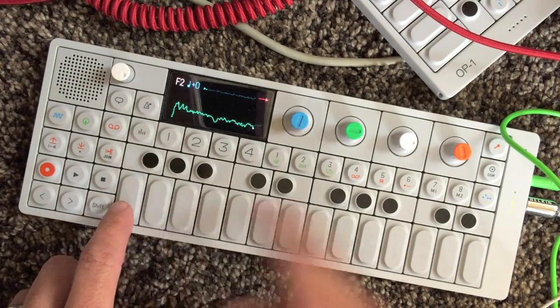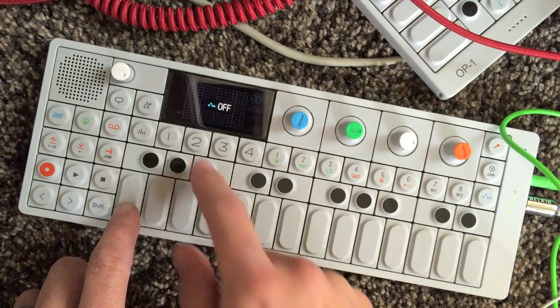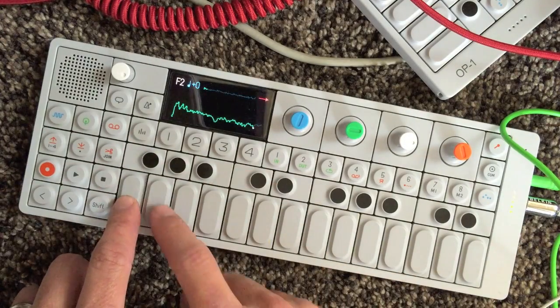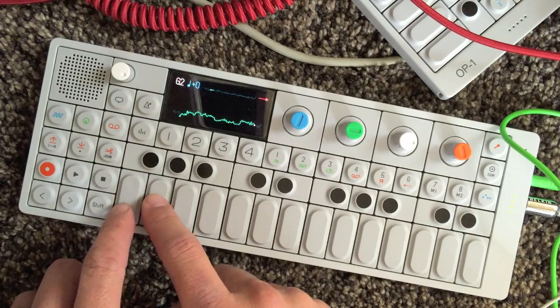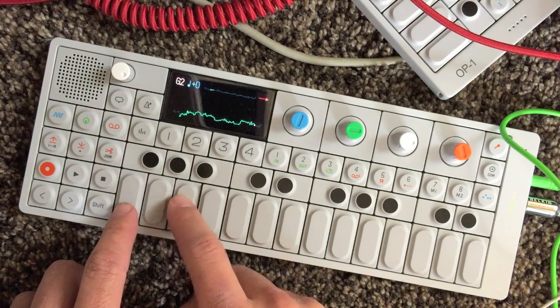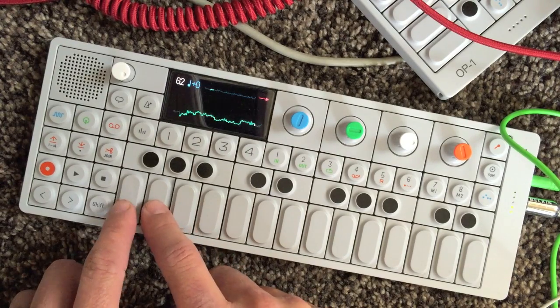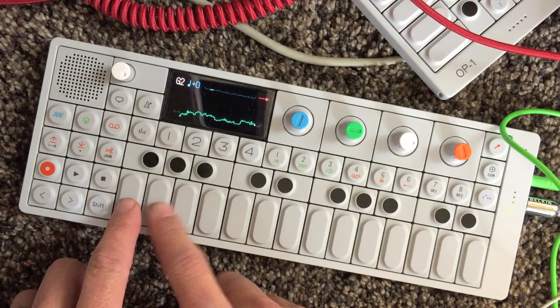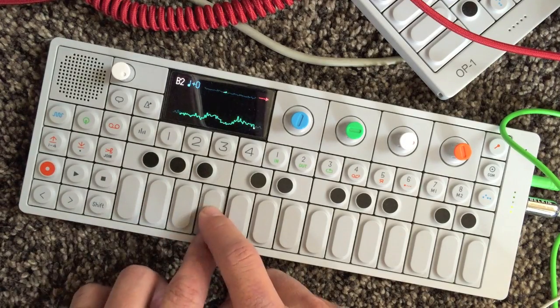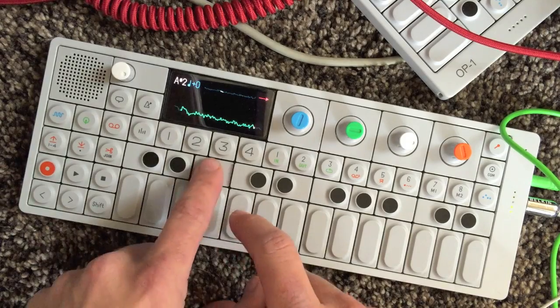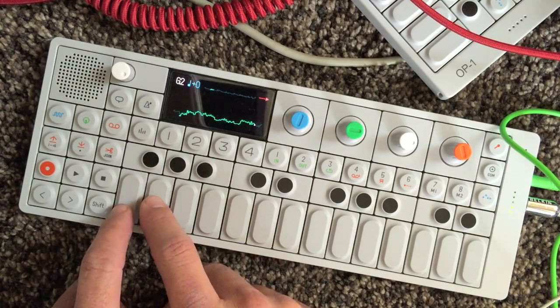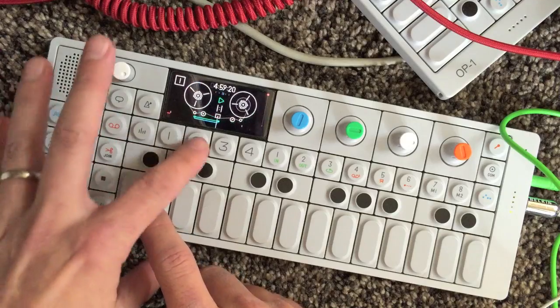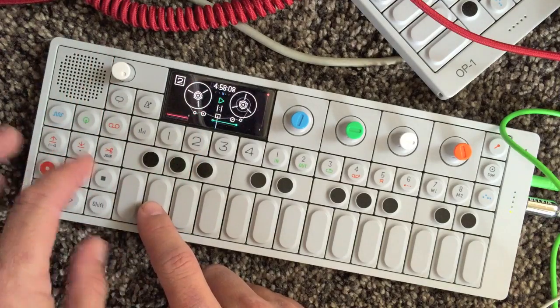Oh, I gotta turn the sequencer off. We can just quickly, as an example, lay that down.